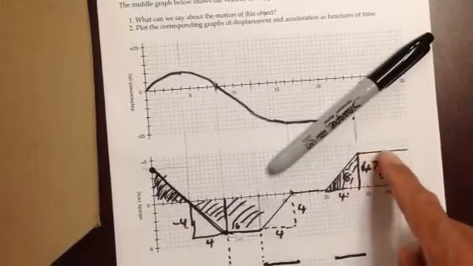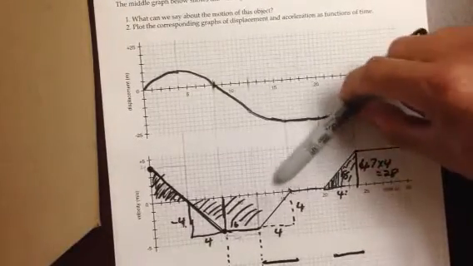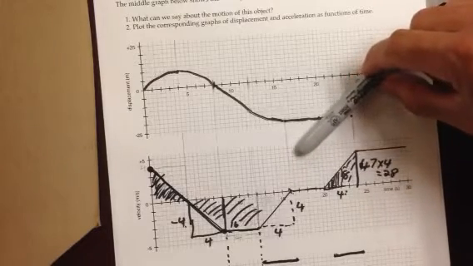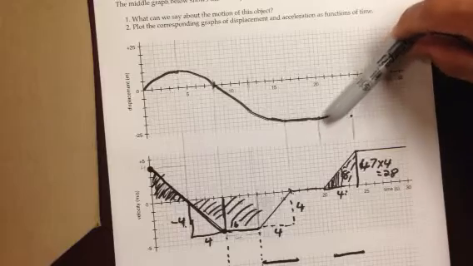So with this constant forward velocity, we have a constantly changing position. But see how the rate of change remains constant? This pen is getting no steeper or more shallow as we go.